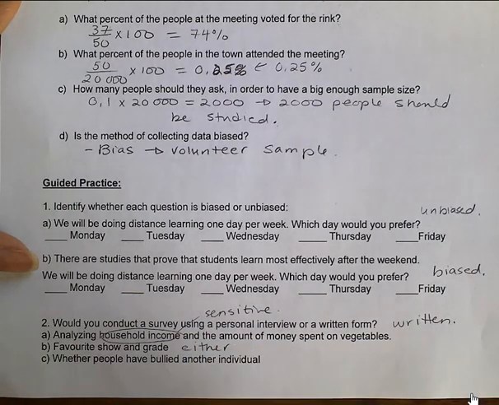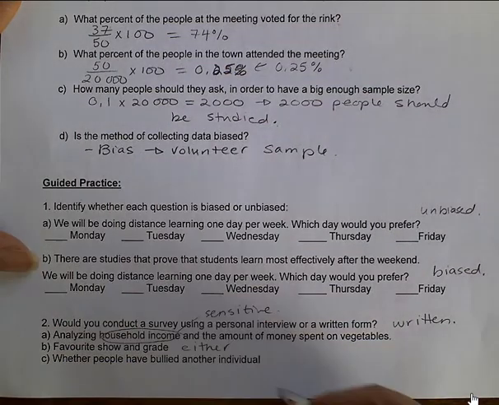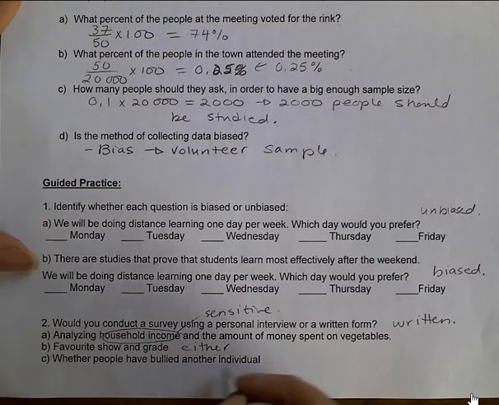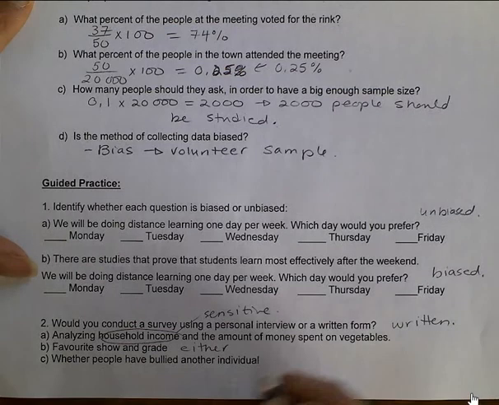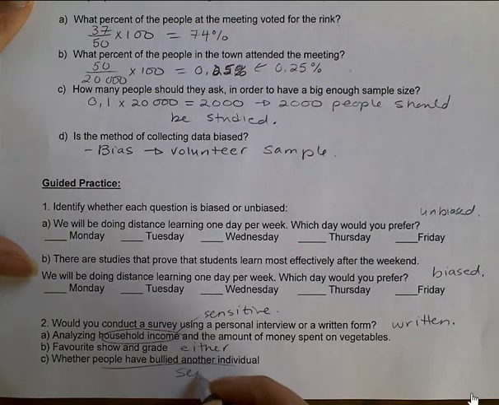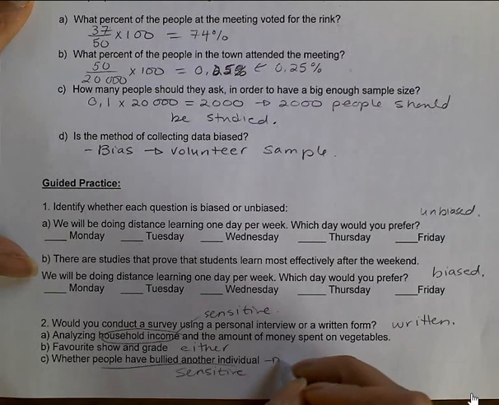And the last question is whether people have bullied another individual. Again, this is sensitive. People may not want to admit to this because they're worried that you might think differently of them. So this is also sensitive information. So you want to do this in your written form and you want it to be anonymous.